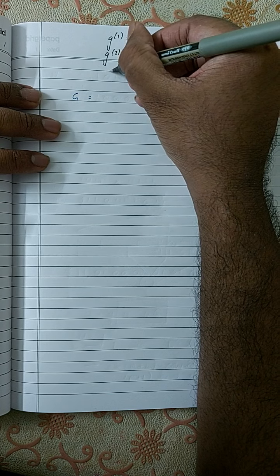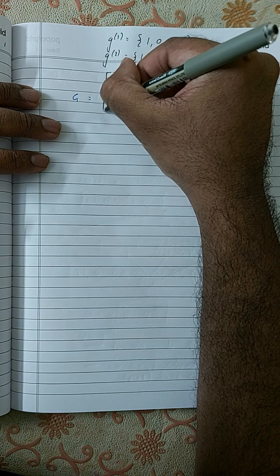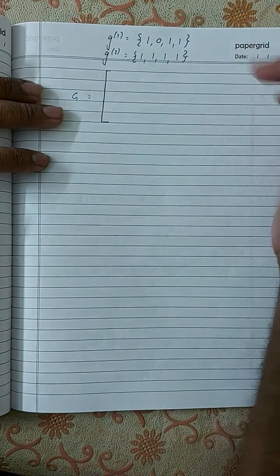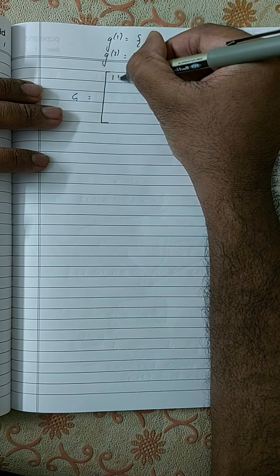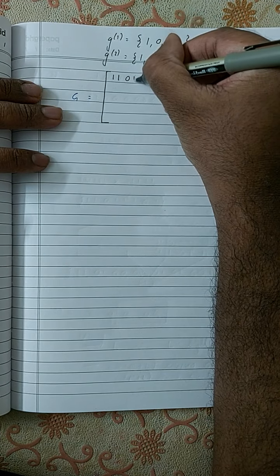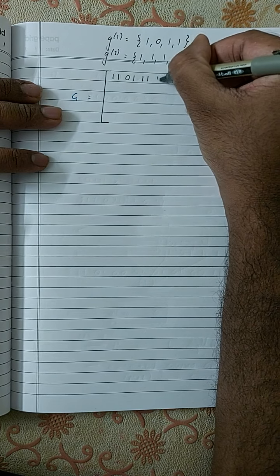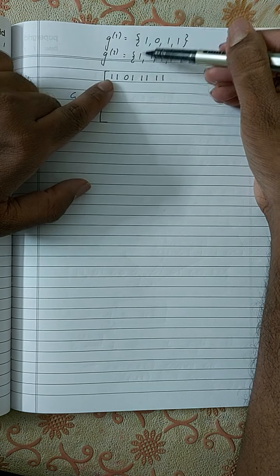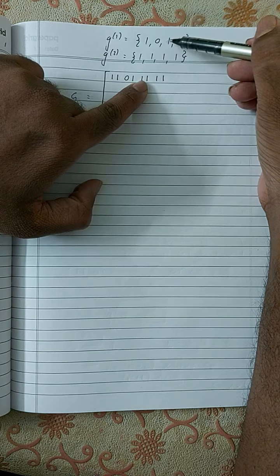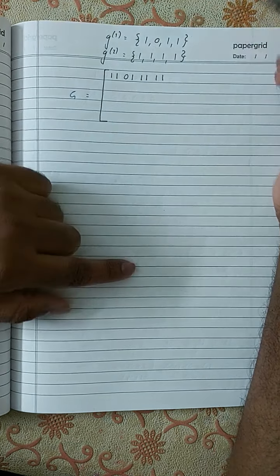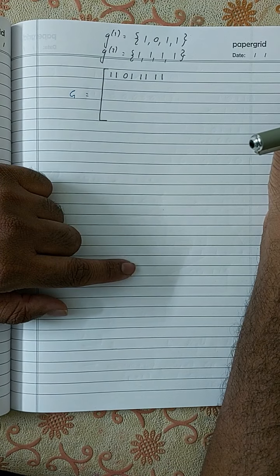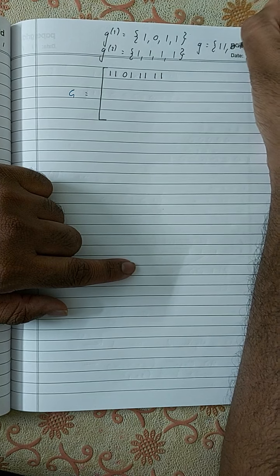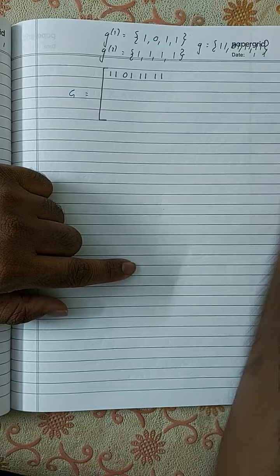I'm going to draw 5 rows, 1 2 3 4 5, and the first row I will get is 1 1 0 1 1 1 1 1. See, look over here: 1 1 0 1 1 1 1 1. I combined the generator sequence. That is how I made the combined generator sequence: 1 1 0 1 1 1 1 1.